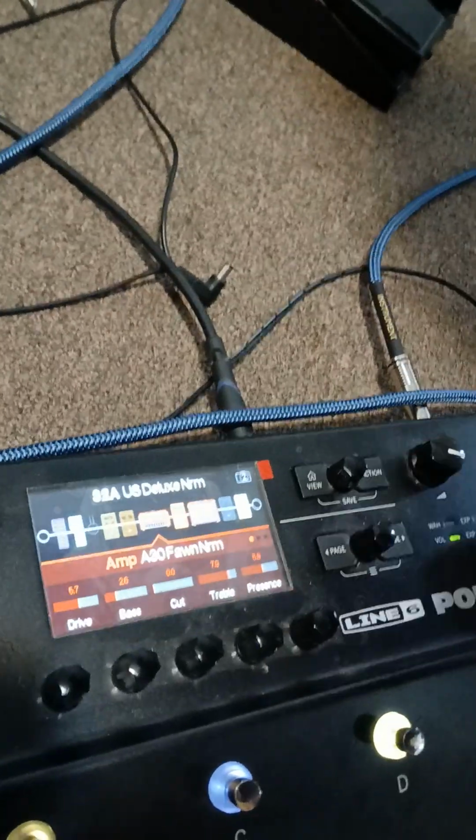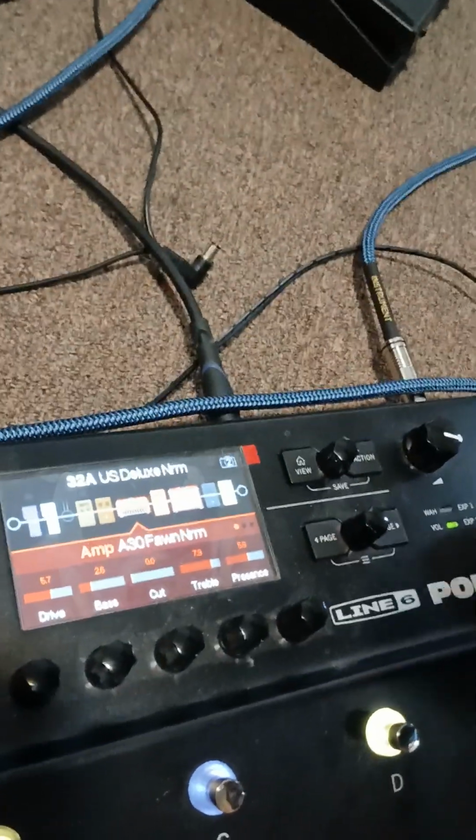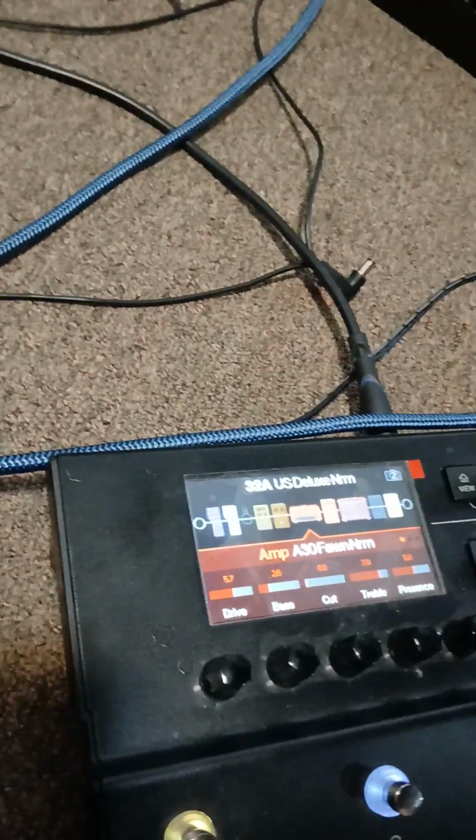So now you press both of these buttons right there. View in action. Yep. And now you press the knob that's right by that save. Down? Yeah, the save button, that's right. So that saved it in 32A. Okay. Press save again, and we'll save this in 32.